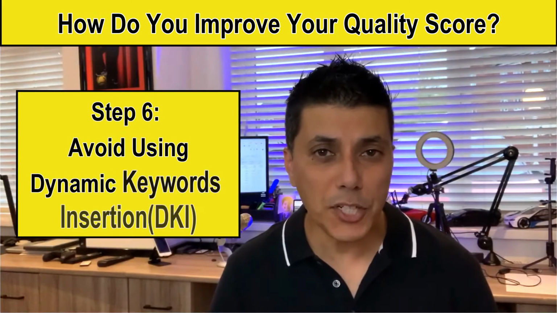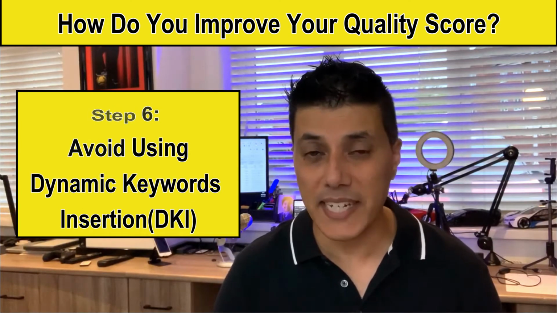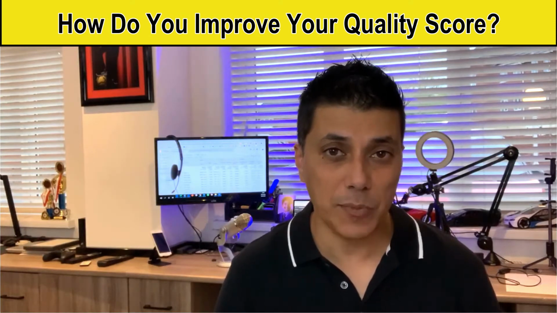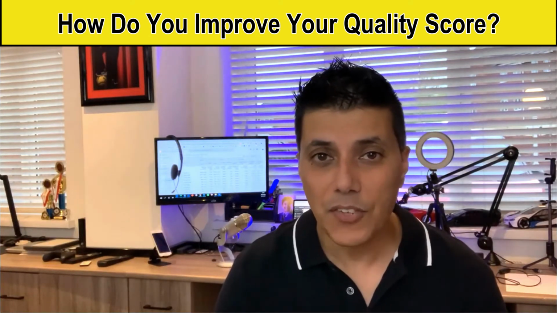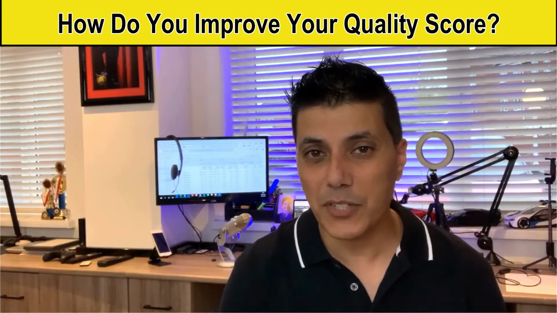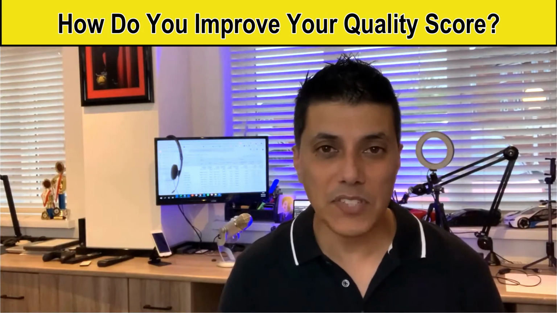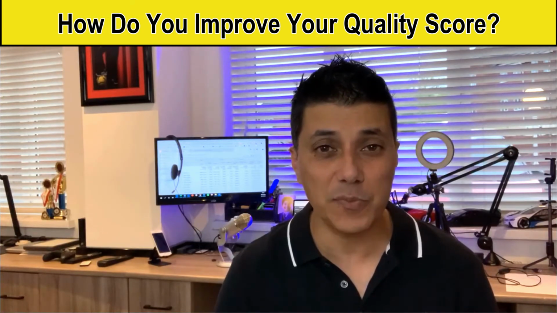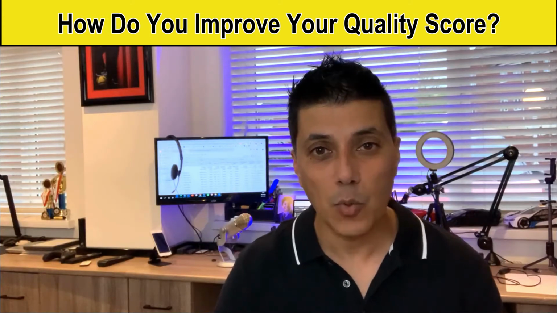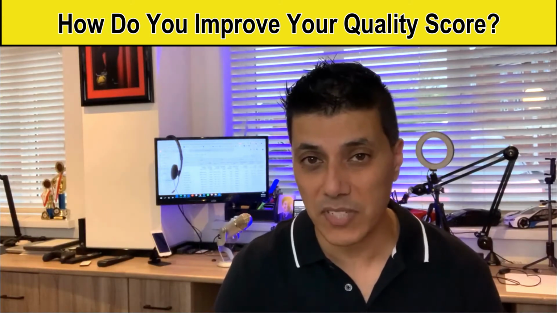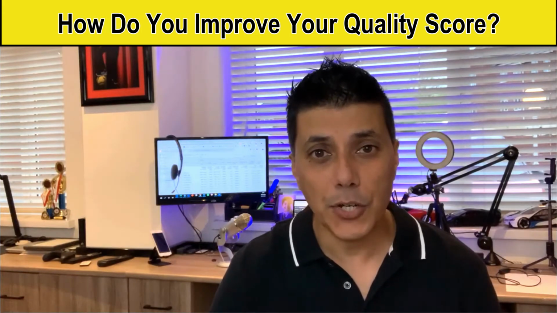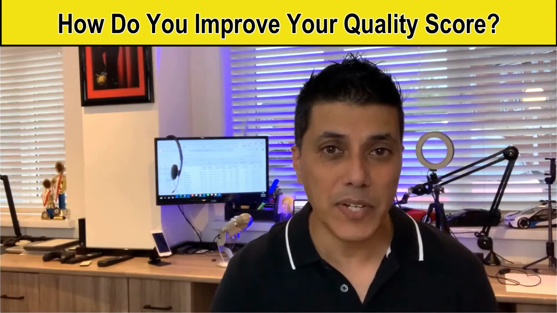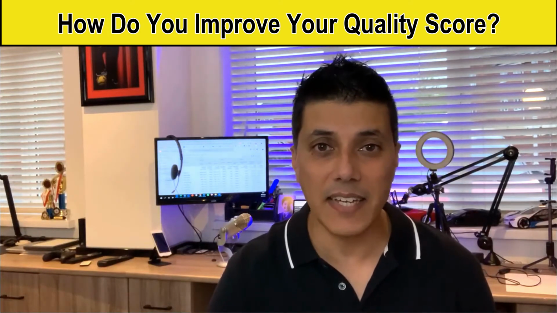Step 6, avoid using dynamic keyword insertion ads, or DKI for short. With DKI ads, Google allows the actual search term that the user typed in to appear within the ad. Even though it might look relevant, you're not really telling users what service you're truly providing. You're just hoping that, since they've typed in this keyword, if I show them that keyword in the ad, they're more likely to click on it, which does sometimes lead to poorer quality results. From my experience, the non-DKI ads always tend to have a better user experience, better click-through rate, and better quality scores than DKI ads.